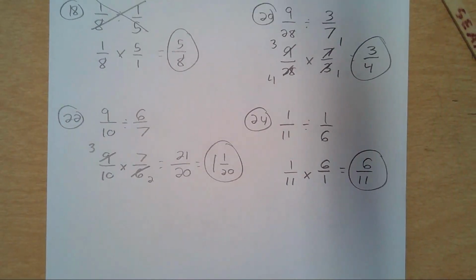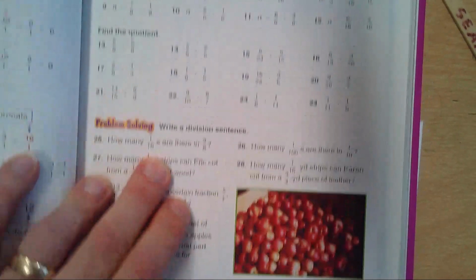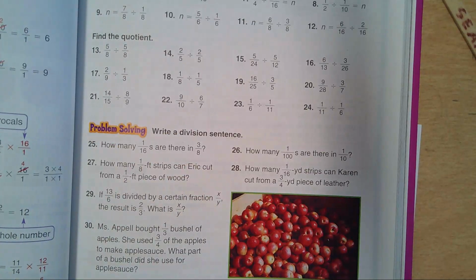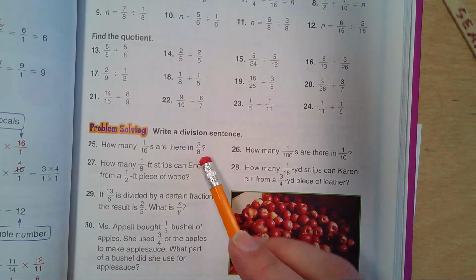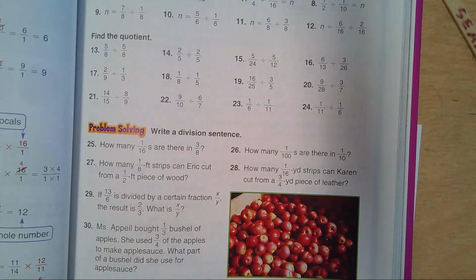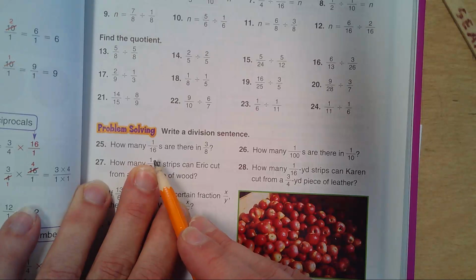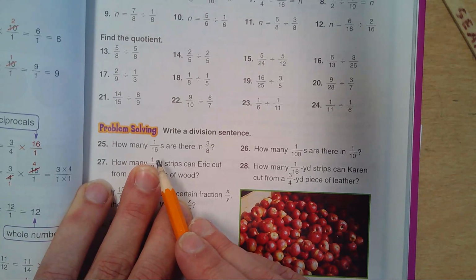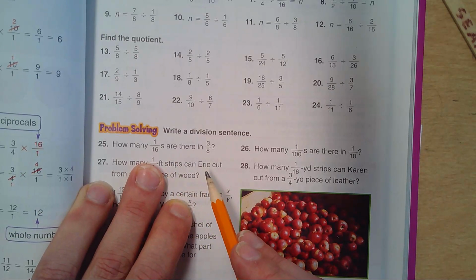Look at a couple of these word ones here. They ask you some of these in your homework, so just to make sure you know how to set it up and which way we're going. So number 25, say how many 1/16ths are there in 3/8? Basically what I'm asking is, how much do I have? I have 3/8, because it says inside 3/8. That's how much I have. And what am I doing to that? I'm cutting my 3/8 into 1/16 long pieces. I'm asking how many 1/16 fit inside of 3/8.